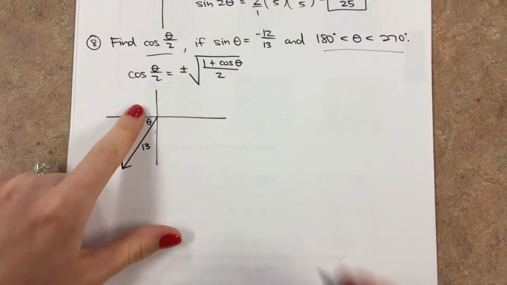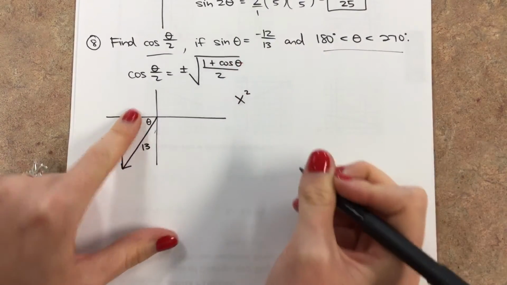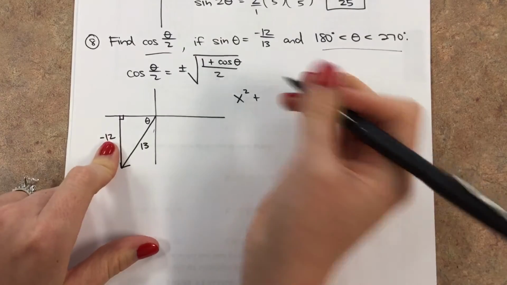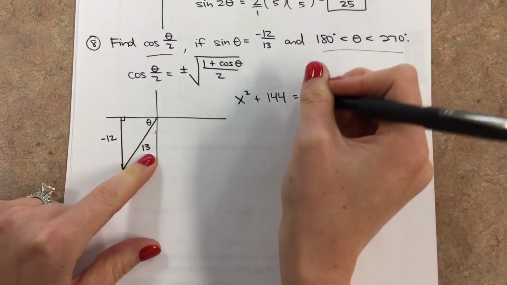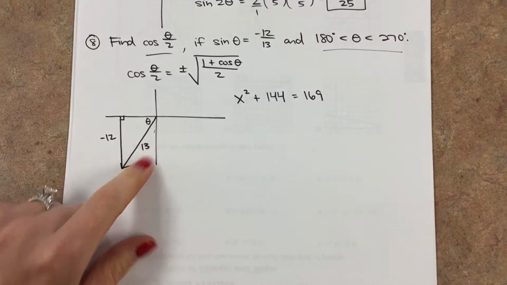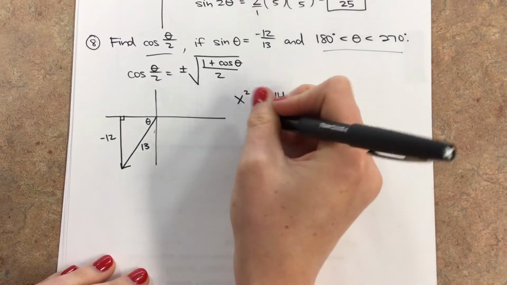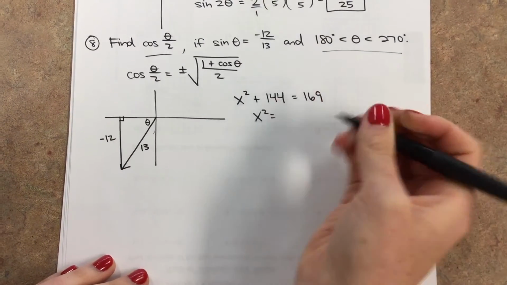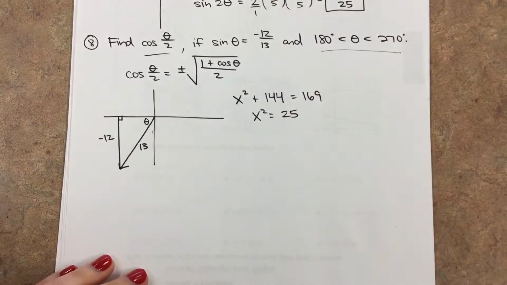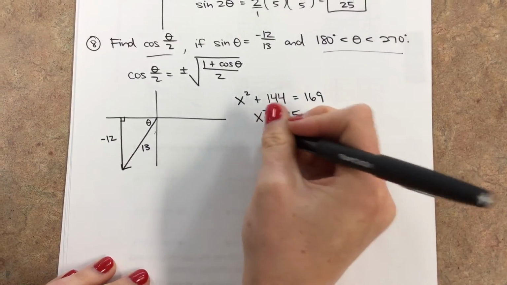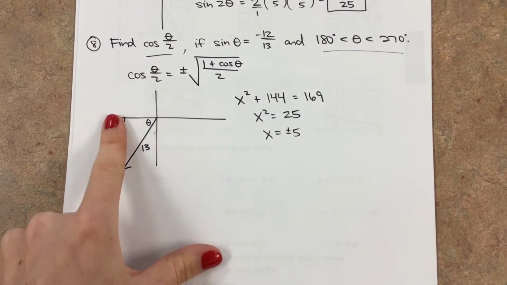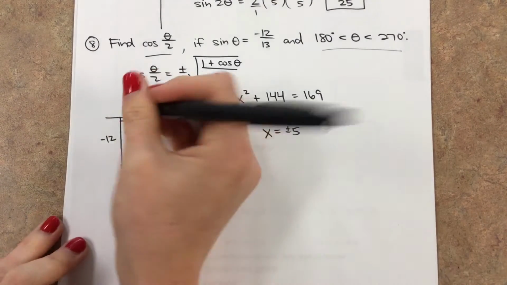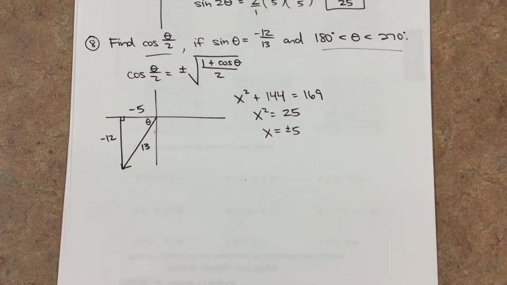All right, so plug everything in. It's the x value that we need to find, plus, and then if I square the -12, I get 144. And if I square the hypotenuse, 13, I get 169. So I'm just going to solve for that last piece. Subtract 144 from both sides, and that leaves me with 25. And then square root. So remember, when you square root, you technically get plus or minus 5. Could be either one, depending on whether you're going left or right. And since we're going to the left, we're going to label it as -5.